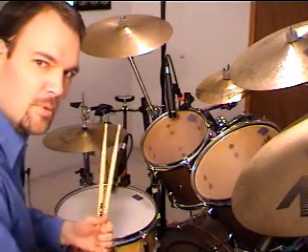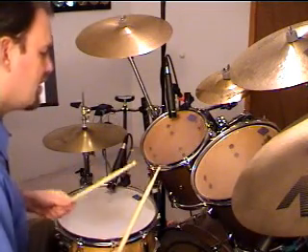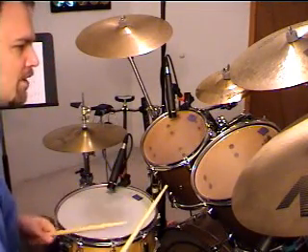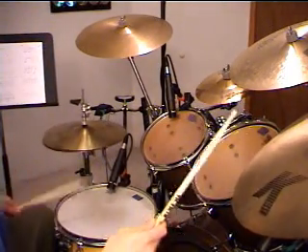So if you wanted to play that simple beat and give it a different feel, you could accent different notes of the triplet. I'll play it again, and I'll accent first the first note of the triplet, then the second note of the triplet, and then the third note of the triplet.